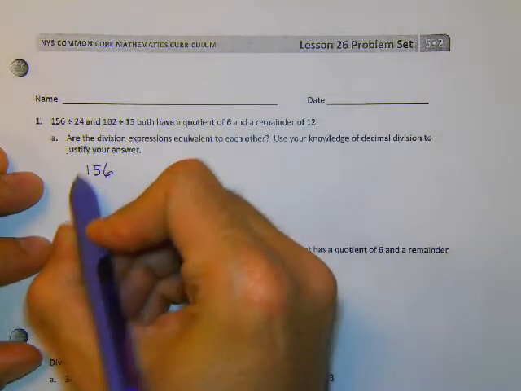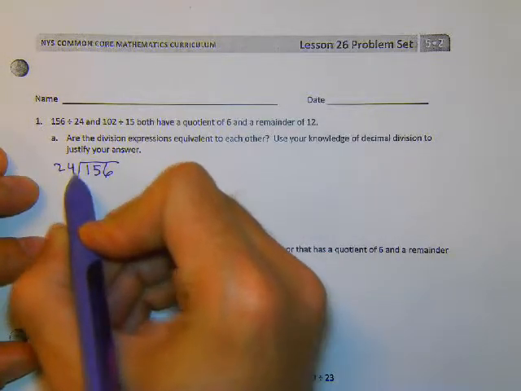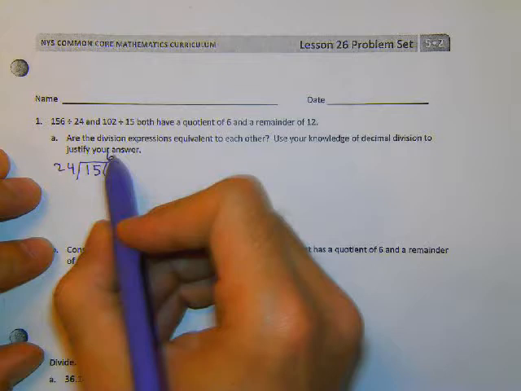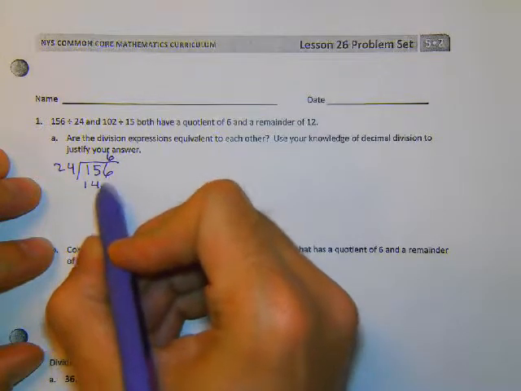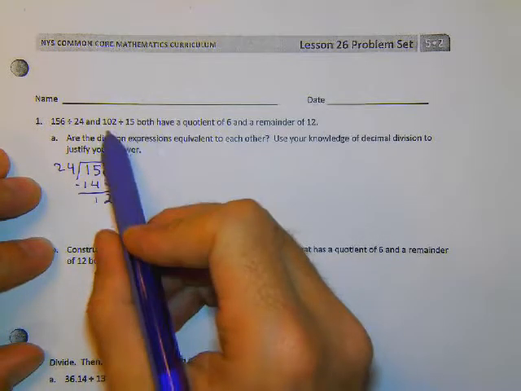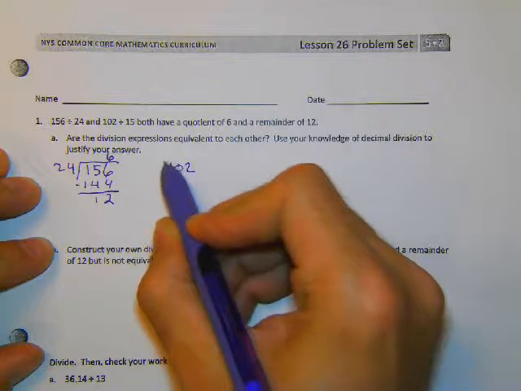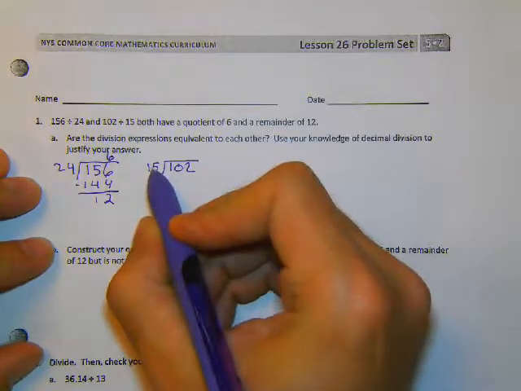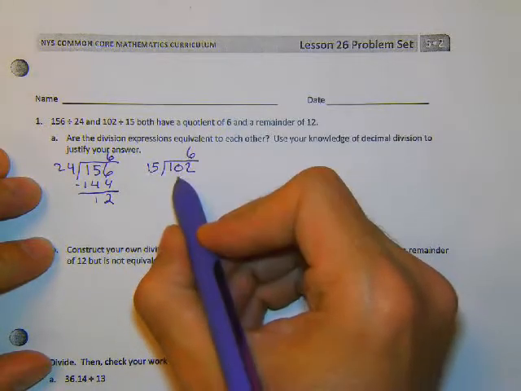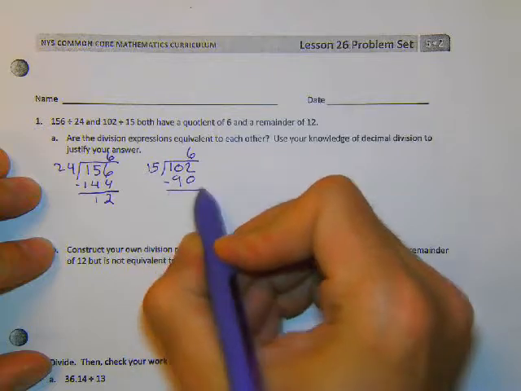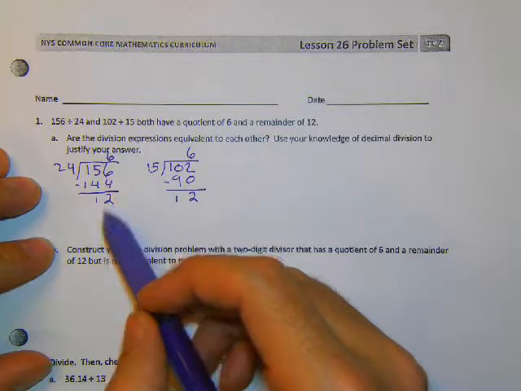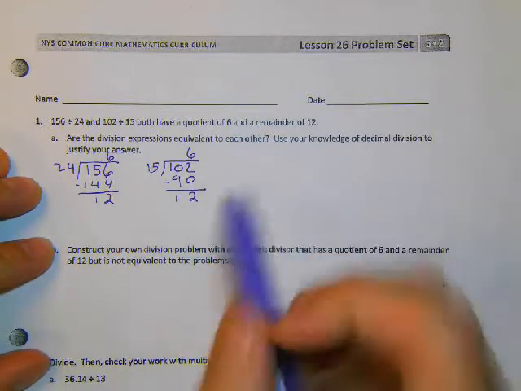So we are going to set these up. 156 divided by 24 has a quotient of 6. 24 times 6 is 144. Subtract that, we have a remainder of 12. The next one, 102 divided by 15 has a quotient of 6. 6 times 15 is going to be 90. Subtract, that's going to give us a remainder of 12. So both of these have a quotient of 6, remainder 12.